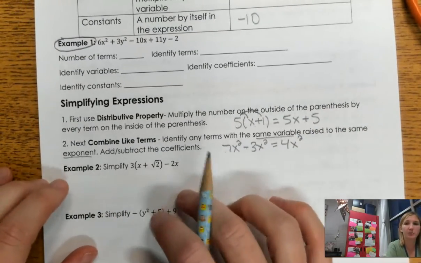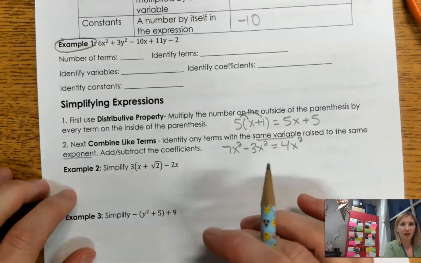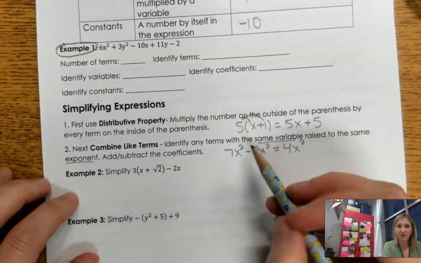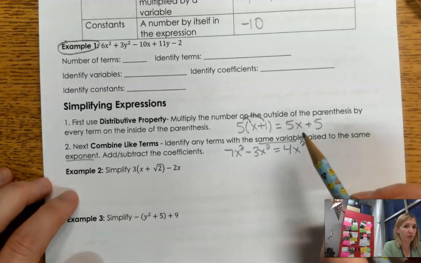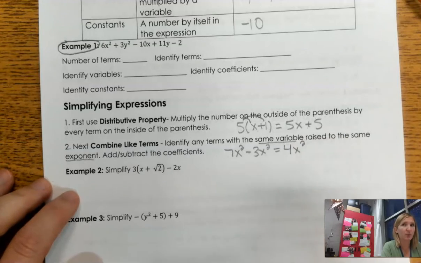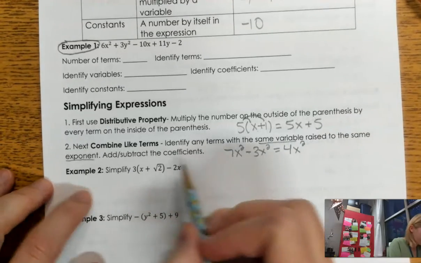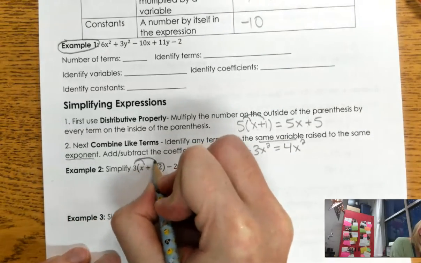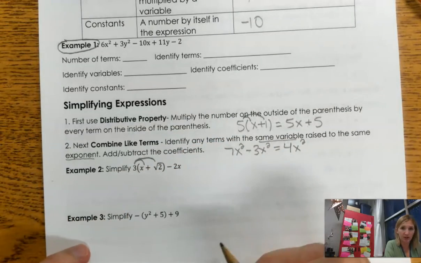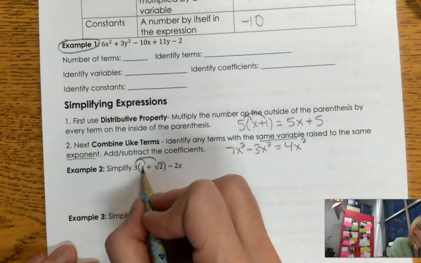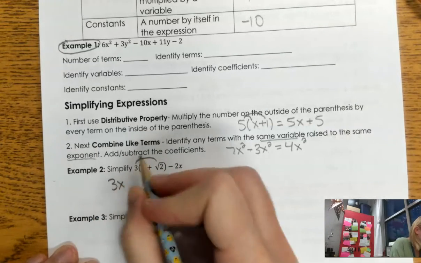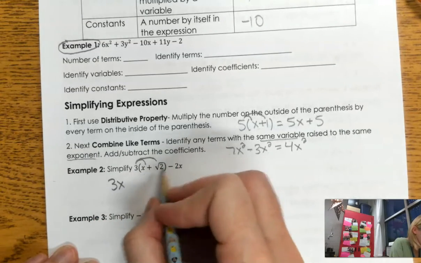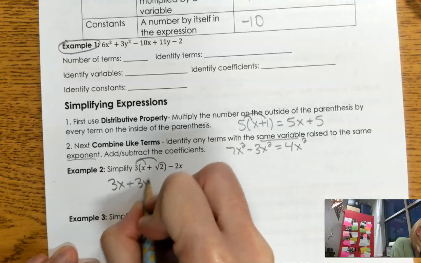Let's try example 2 together. First thing we need to do is distribute. We have to get rid of the parentheses because parentheses come first in PEMDAS. My 3 is on the outside, so I'm going to distribute 3 to every term on the inside. 3 times x gives me 3x, and 3 times square root of 2 gives me 3 square root 2.